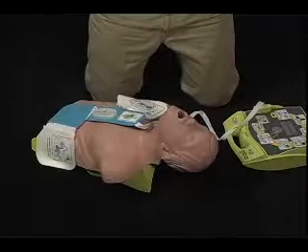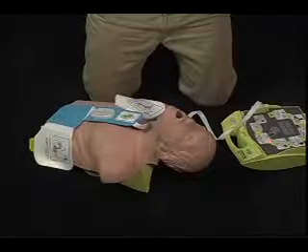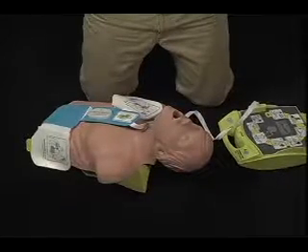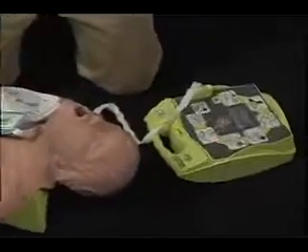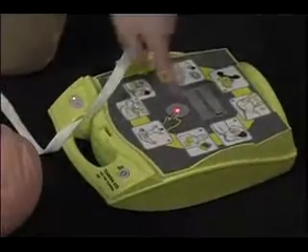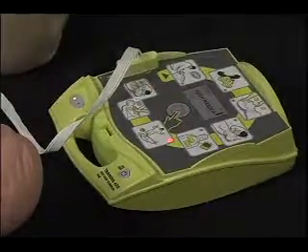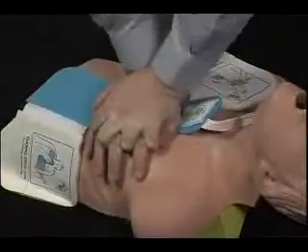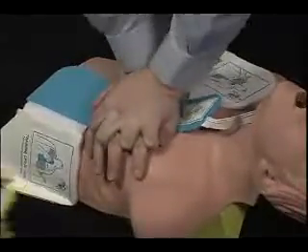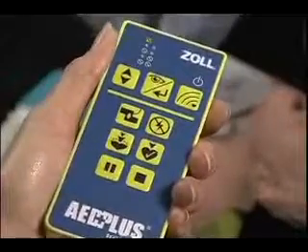Analyzing. Shock advised. Don't touch patient. Press flashing shock button. Shock delivered. Start CPR. The instructor determines that the student is not pushing deeply enough.